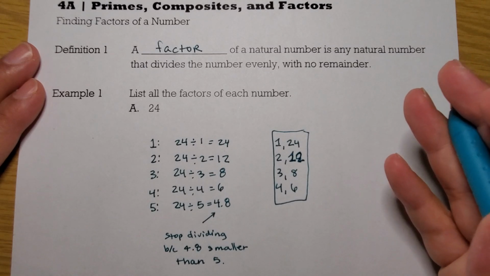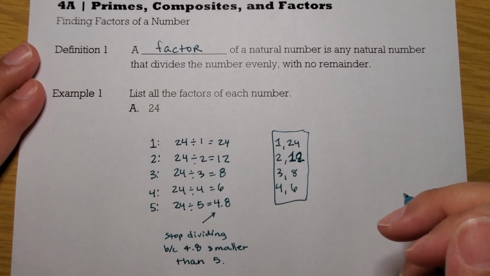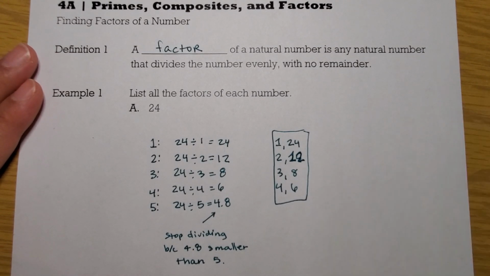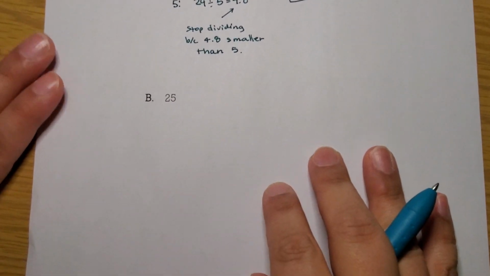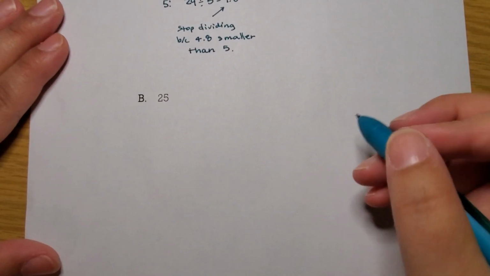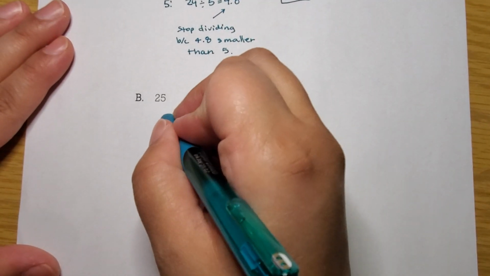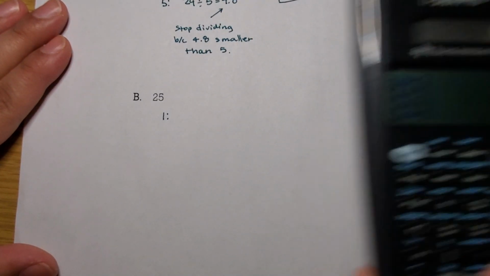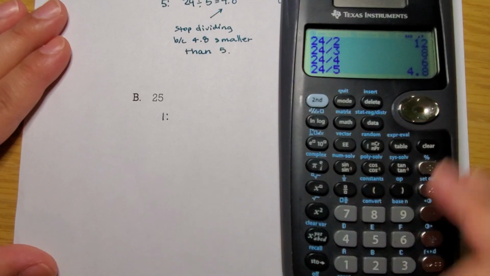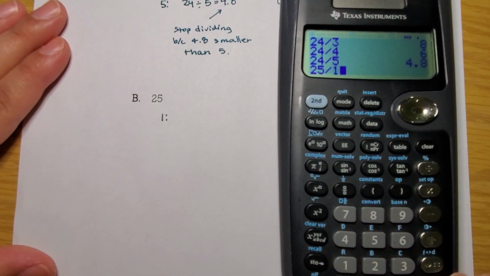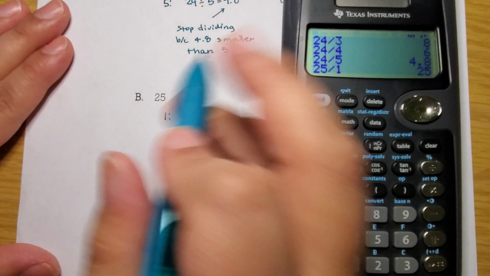And that's our process. So let's look at a number where the process flows a little bit less nicely. Let's look at 25. I'm going to start out the same way. I'm going to do 25 divided by 1, and I get 25.